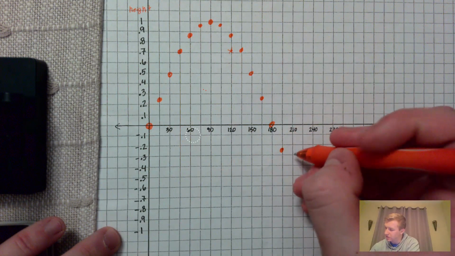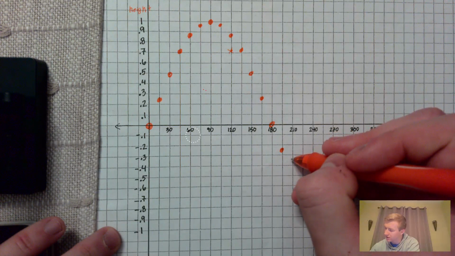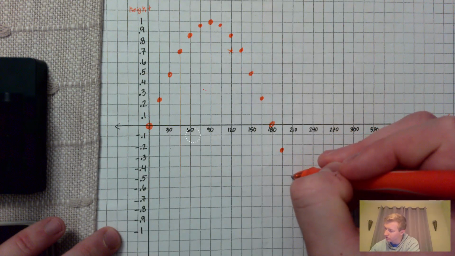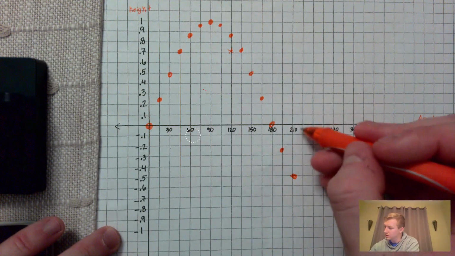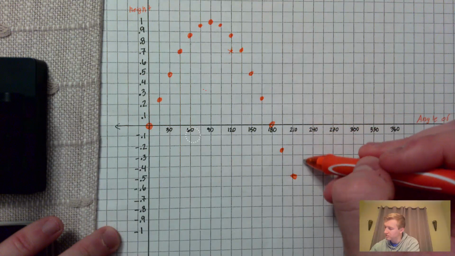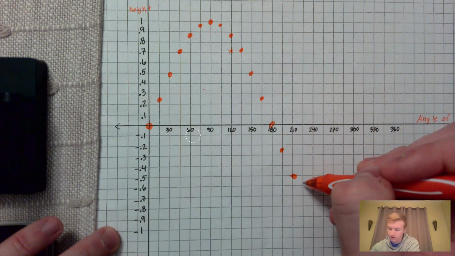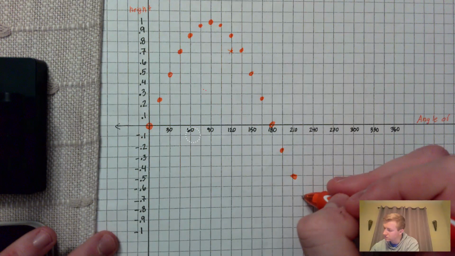210, again, that was about negative 0.5 there. So I'm going to go ahead and go down to negative 0.5. All right, and then I'm going to get to 225, and that was, again, 225 was about negative 0.707. I'm going to go ahead and put a dot there.